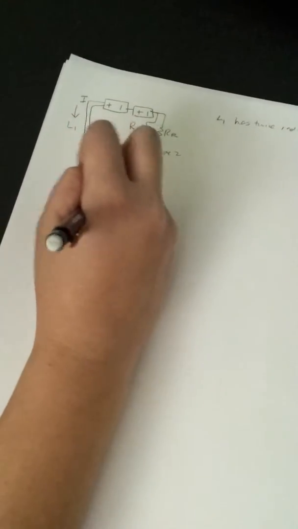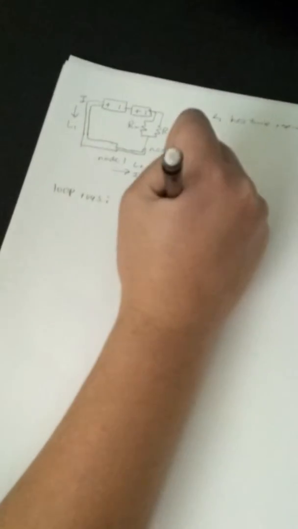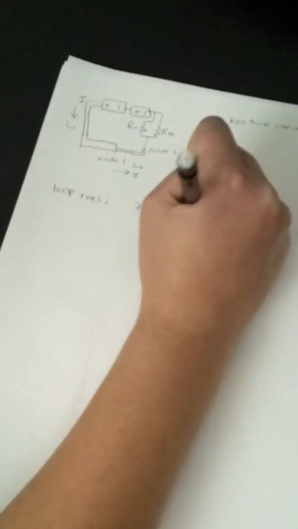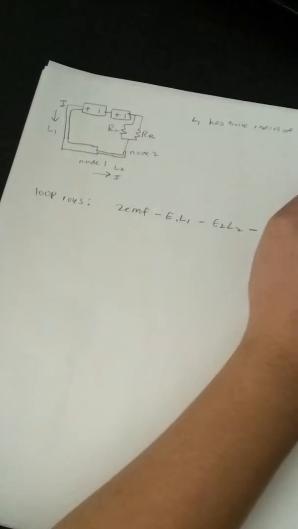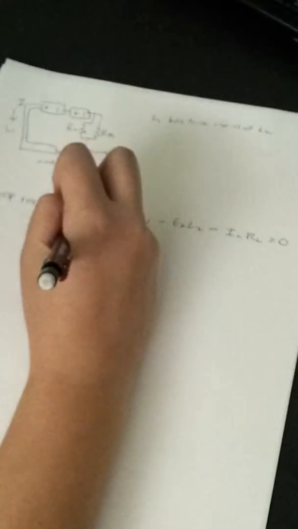So we'll start with the loop rules. And there's 3 of them. So 2 EMF, which is the voltage supplied by the batteries, our total amount of voltage, minus E1 L1, voltage due to the first wire, minus E2 L2, voltage due to the second wire, minus IL times RL to find the voltage due to the resistors. And all of this is going to equal 0.